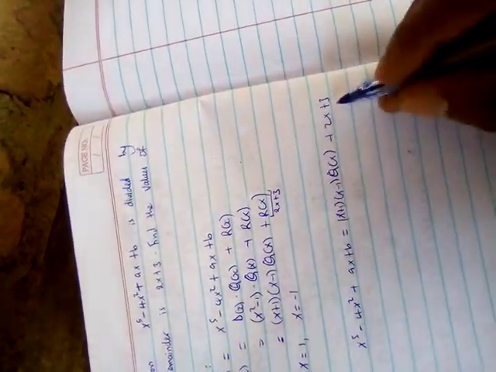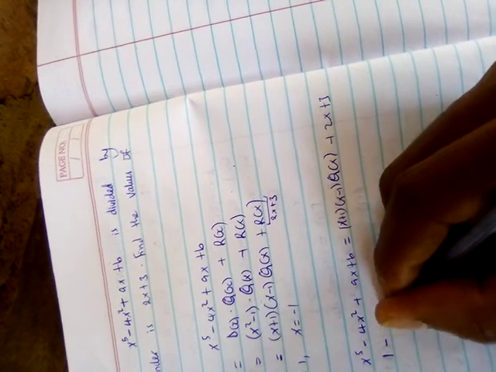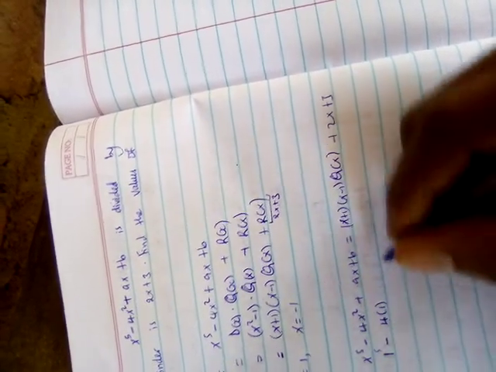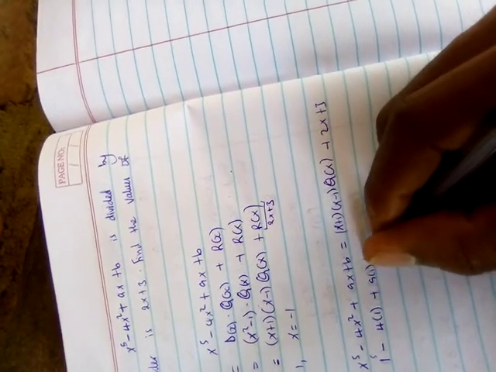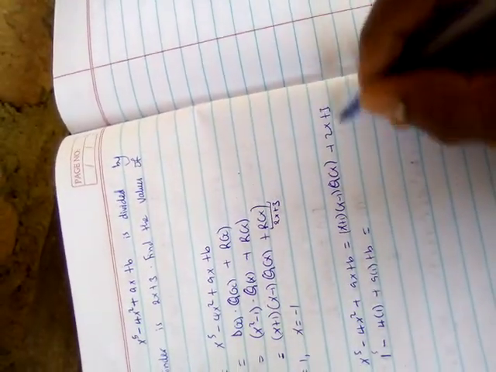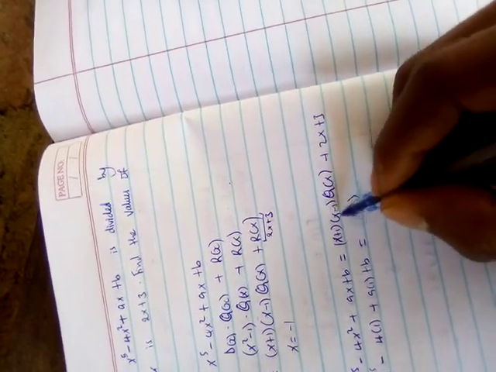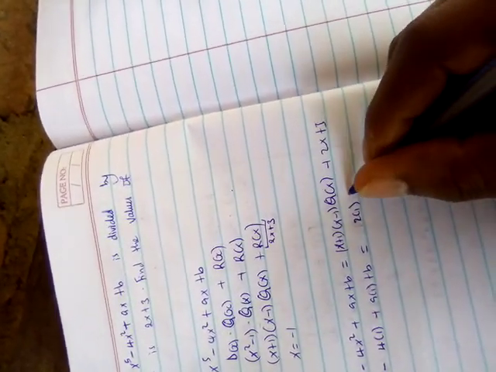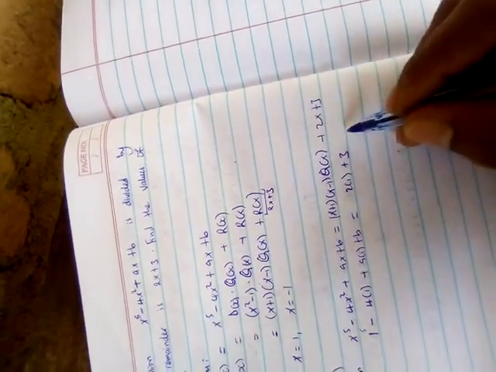If I put in here 1, I'm going to have 1 to power 5 minus 4 into 1, and then plus a into 1 plus b will equal, I put in here 1, this is going to be a 2 into 1, this guy goes to 0. When you put here 1, this goes to 0, and then 2 into 1 plus 3, such that I think this is a 5.